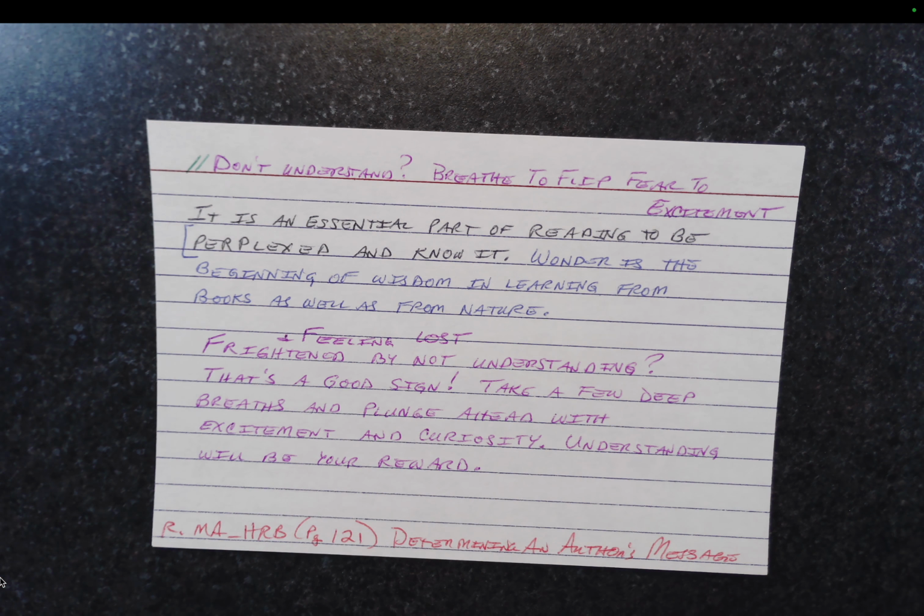Now, this one is partly from Mortimer Adler and partly from me. Adler says that it's an essential part of reading to be perplexed and to know you're perplexed. He says wonder is the beginning of wisdom in learning from a book, as well as learning from nature. Well, I tend to go fear factor, and so this card was very, very valuable for me, because I could make a note that if I'm frightened and feeling lost in not understanding, that's actually a good sign. And I just need to take a few deep breaths and plunge ahead with excitement and curiosity. And my reward for that effort is going to be understanding.